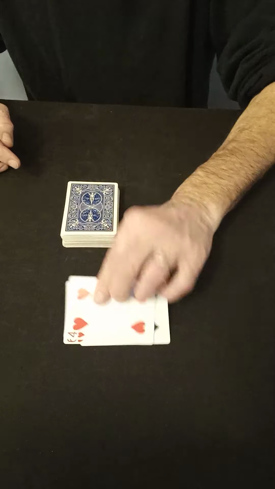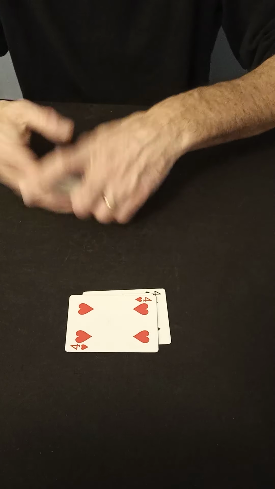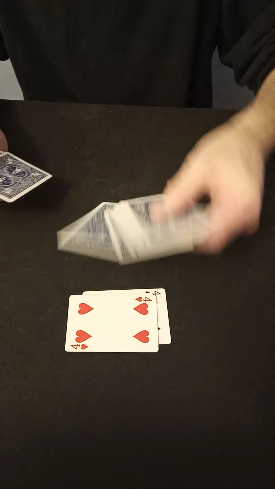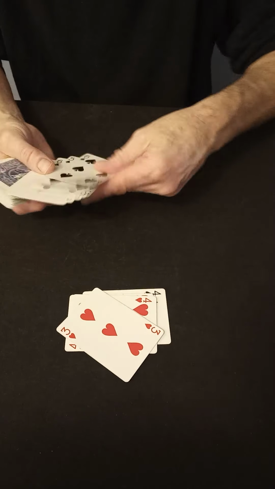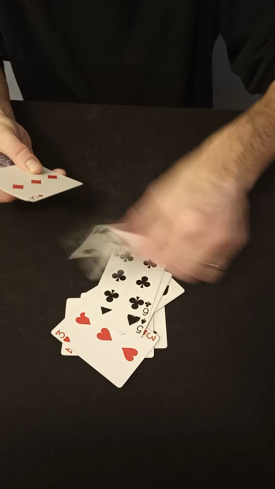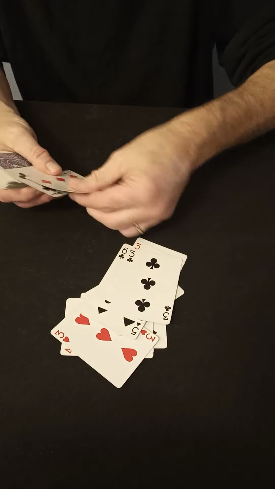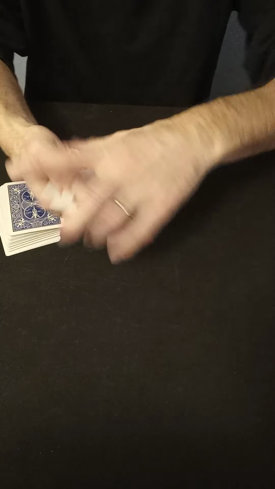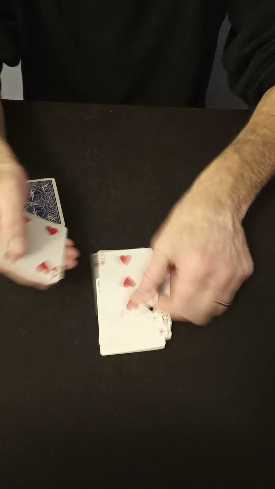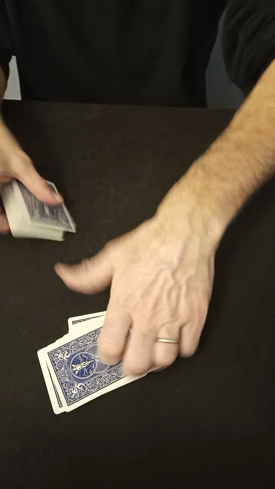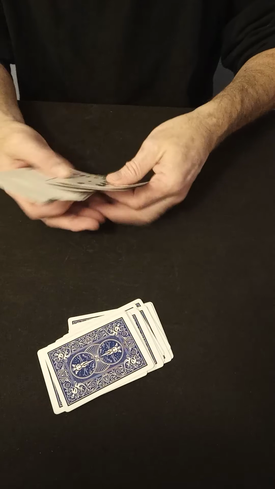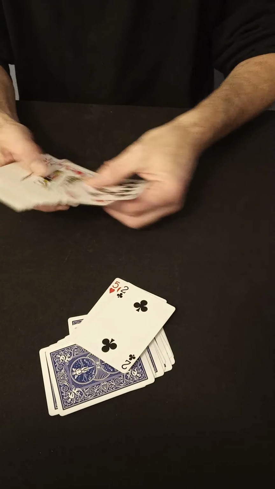Because if you remember, there's 20 of these cards. If I've dealt 15 of these cards, let's see, I don't know how many are here. If I dealt this out, 2, 3, 4, 5, 6, 7, 8, 9, 10, 11, 12. Okay. 13, 14.